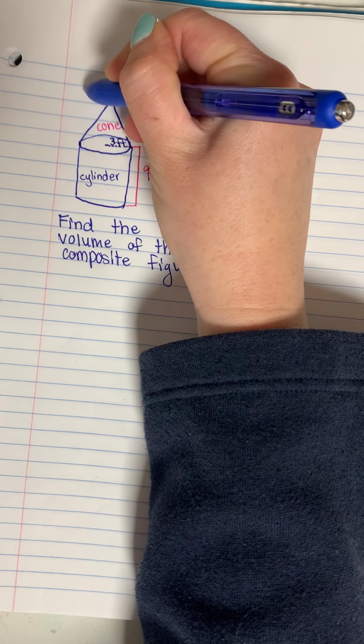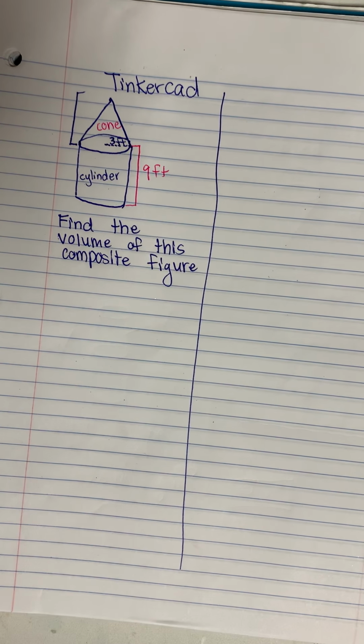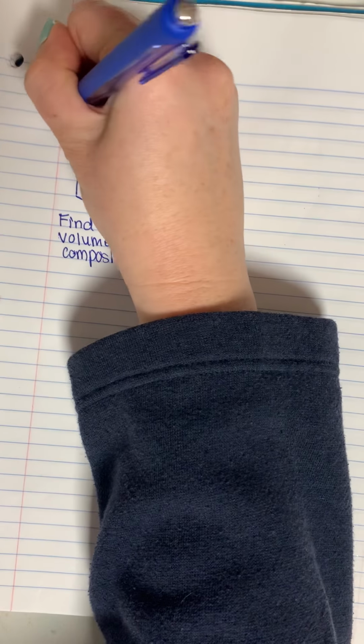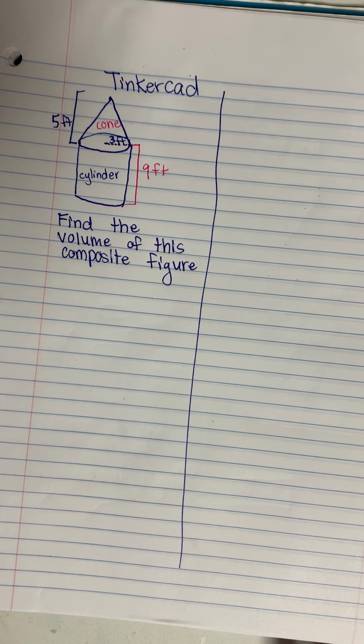And then we've got a height of our cone. Let's make the height of the cone 5 feet. So this has two things.